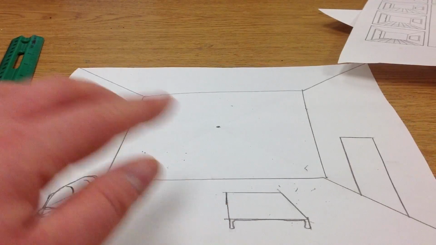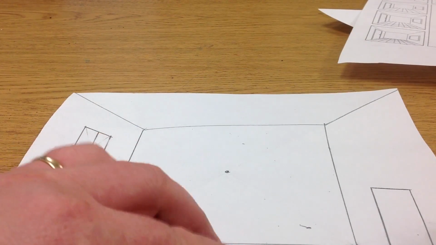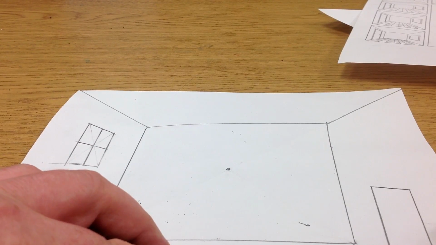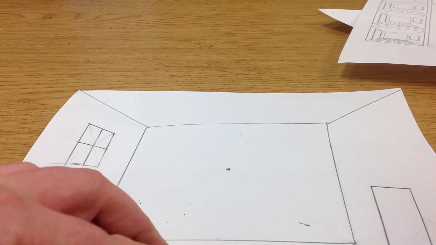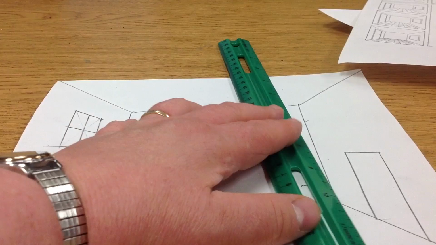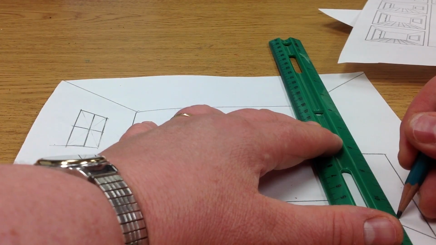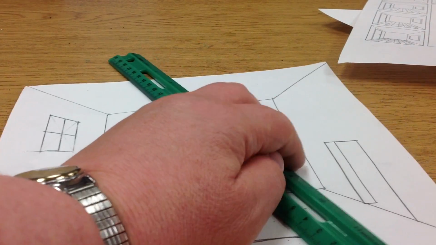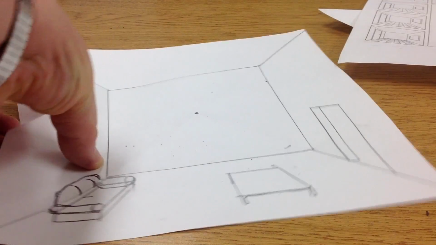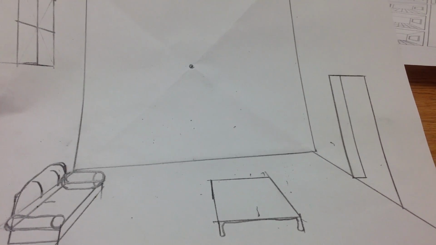If I want to make the door open, I just make this line going horizontal, and I make this line going vertical, and that will create the illusion that the door is open and somebody could walk through it at any time. And there is my one-point perspective room with a window, door, and furniture.